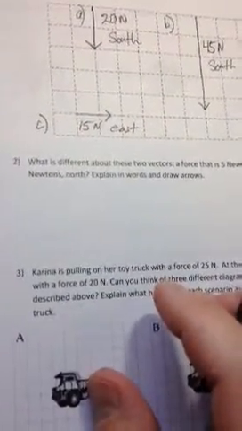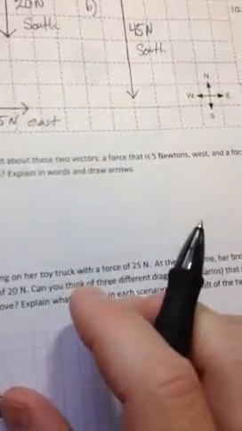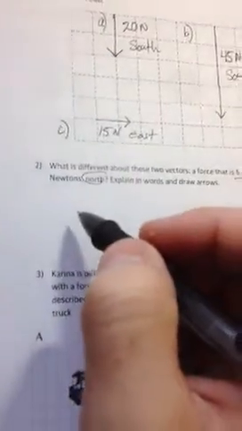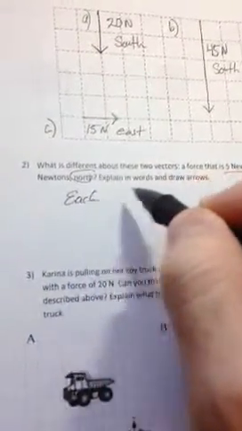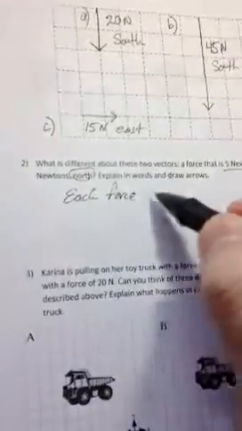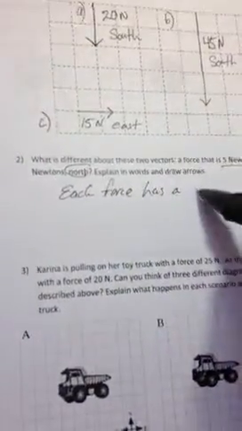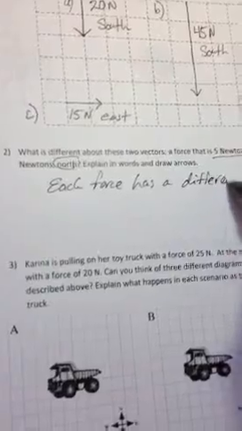Question 2, the difference between the two vectors that they give you, a force that is 5 newtons west and a force that is 25 newtons north. So what's the difference? Depending on where you draw, I think the first difference you may write is the magnitude. So we could say each force has a different magnitude.